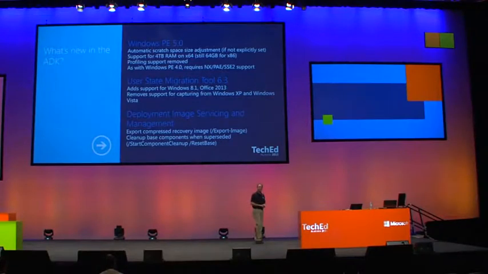So when you say start component cleanup /reset base, now when it sees version 1, version 2, version 3, it will remove version 2, version 1, and mark version 3 as the new base. So that way we can keep the operating system from growing over time. We can make sure that we have a very small OS.